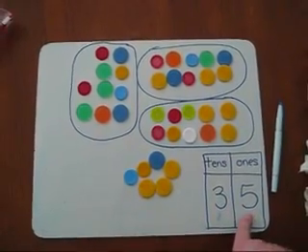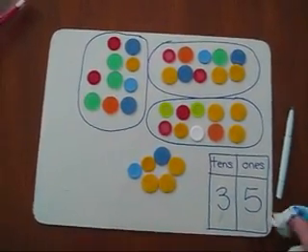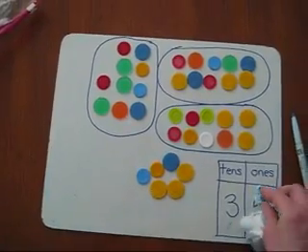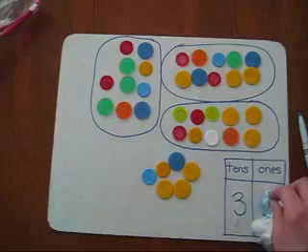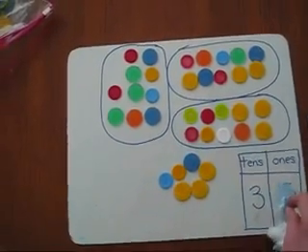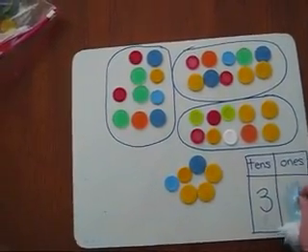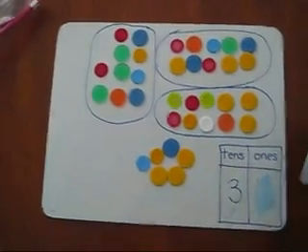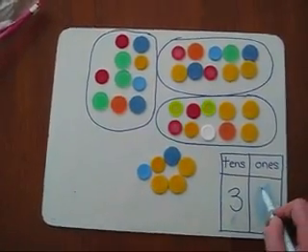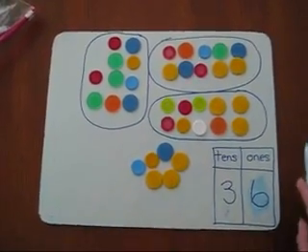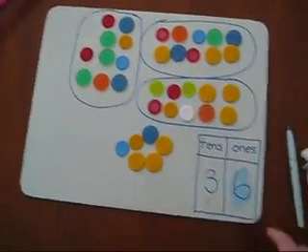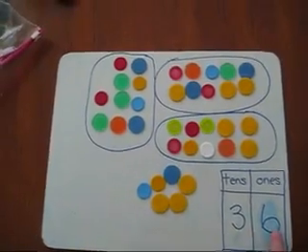So we no longer have 5 extra pieces, we have 6 extra pieces. So now again, this number changes from 5 to 6. And if you look at the place values chart, the number now reads 36.